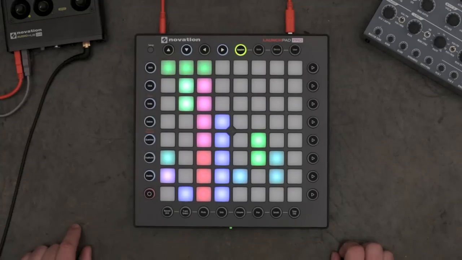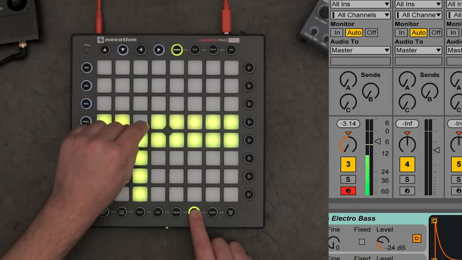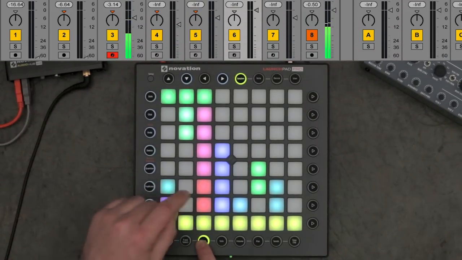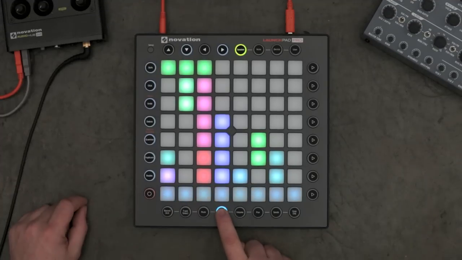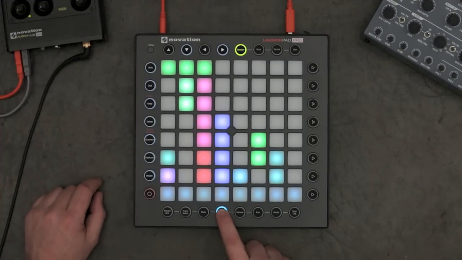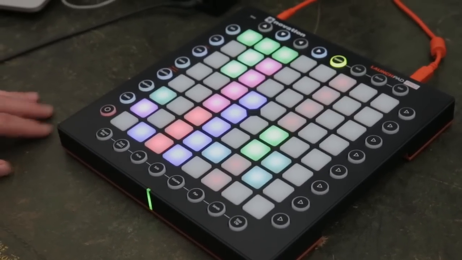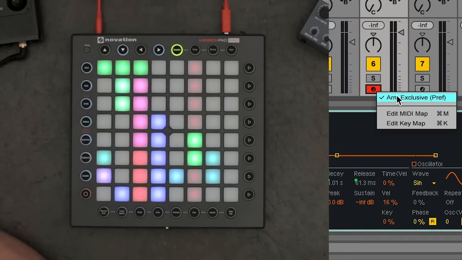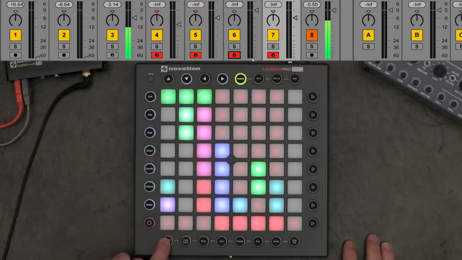Other controls on the mixer include things such as pan, which allow me to send the signal out to the left hand side or right hand side. I can also mute tracks, essentially turning them on or off. And if I want to solo a track to isolate it, I can simply press the solo button and choose the appropriate channel. If I want to be able to record into more than one track at a time, I can easily do so by switching off the ARM exclusive setting by right-clicking on the Record Enable button within Ableton, switching off, and now I can choose multiple channels to record into.